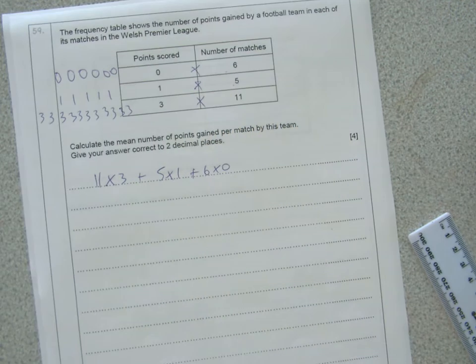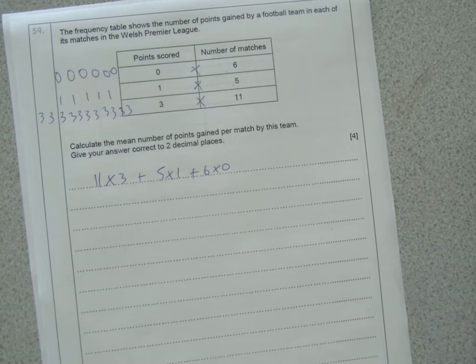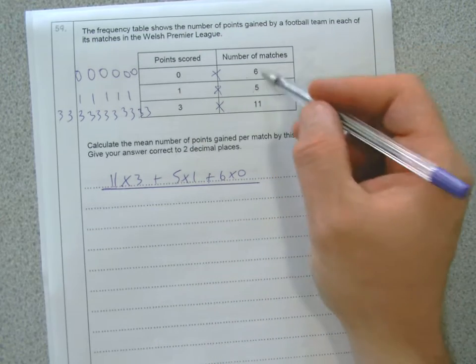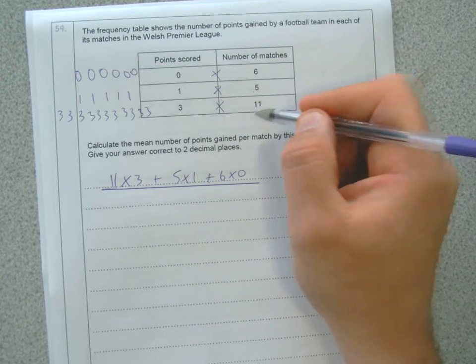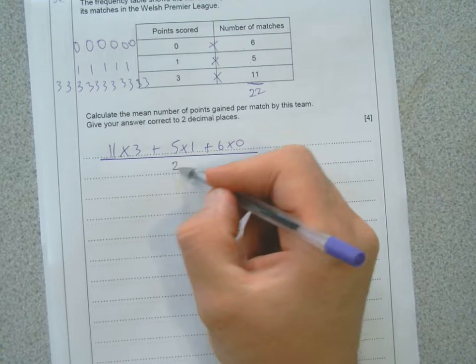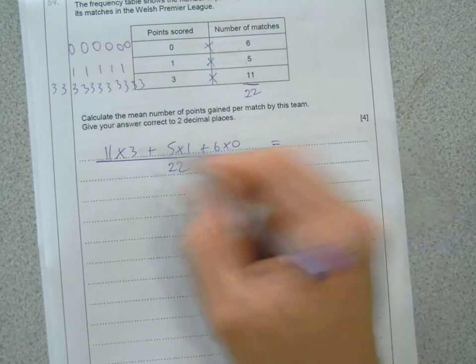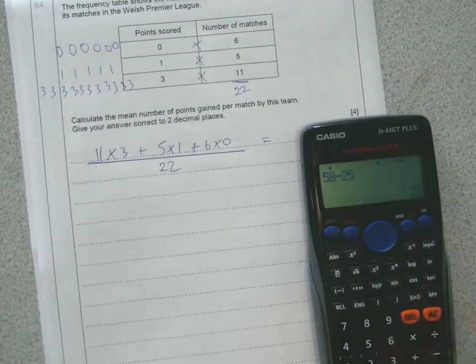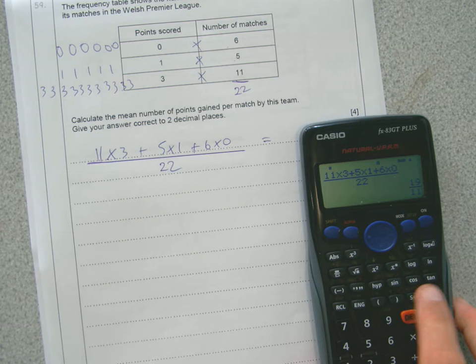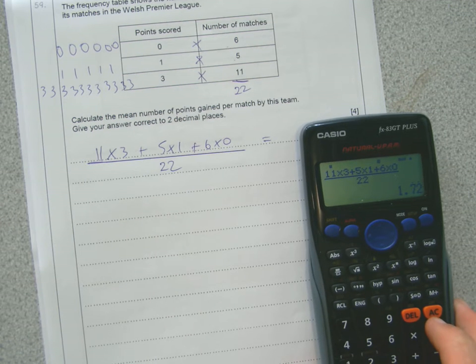But remember, we want to work out the average number of points gained per match. So we need to now divide this by how many matches they played. You get that by adding up the frequency column, adding this up here, so that comes to 22. You can use your calculator to check. So you divide by the number of games: you work out the top and divide by the bottom. I'm going to use this fraction button here. And we get this, and it says 2 decimal places, 1.72.